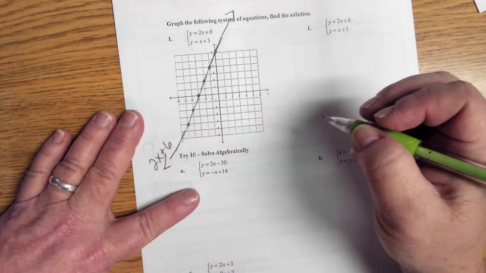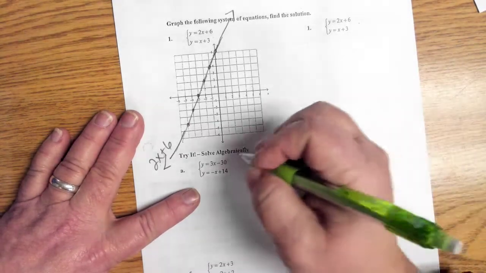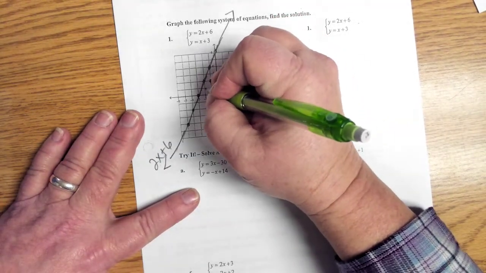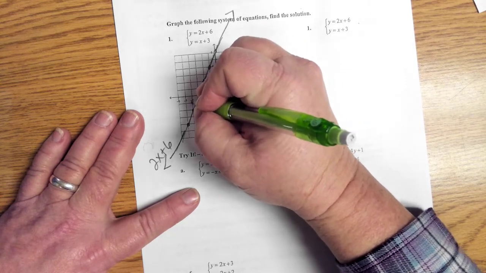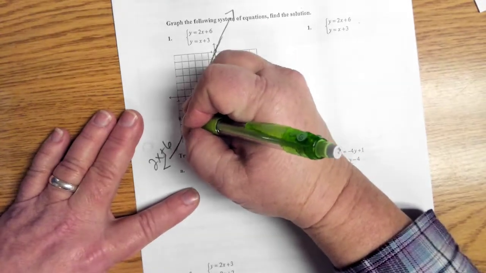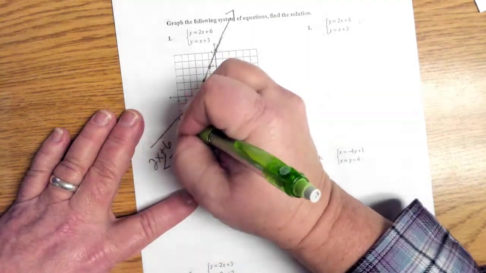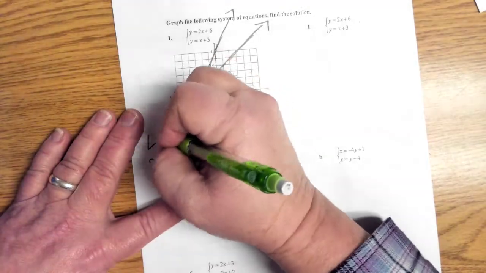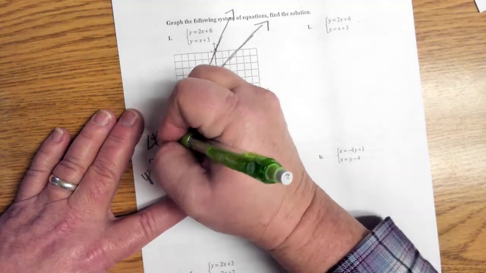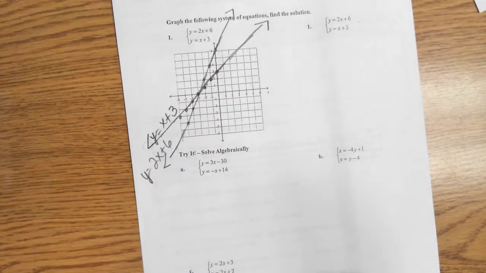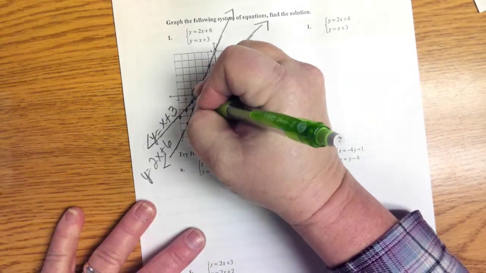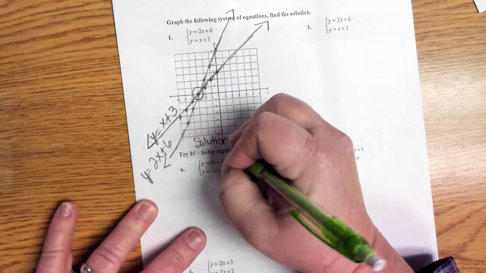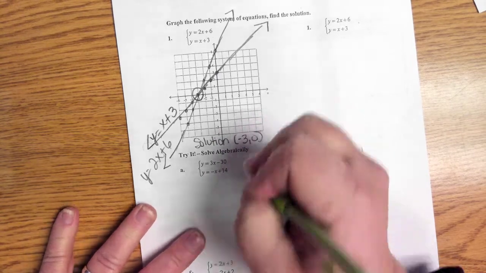Then we have this one, which starts at 3 and the slope is negative, so down 1 over 1, down 1 over 1, and so on. And so here's my next line, and this is y equals x plus 3. It's pretty obvious where the solution is. It's right here. So my solution is negative 3, 0.